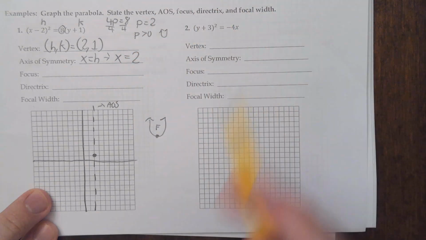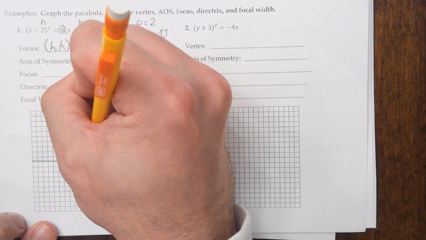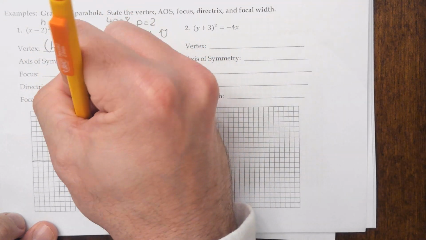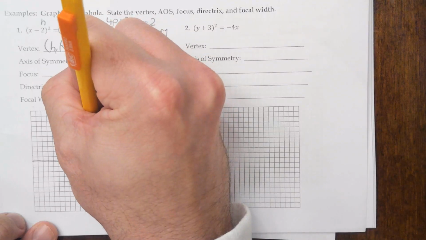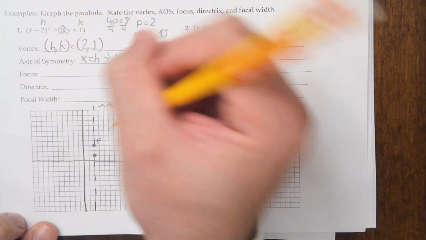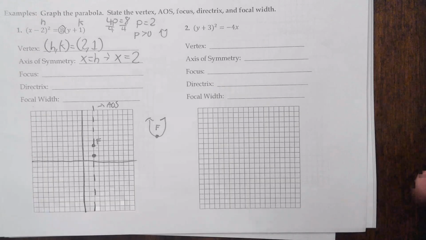It's going to look something like this. How I get that is I just go up whatever p is, and I plot a point there. I'm going to label that F. That's my focus. How do we know? Because the parabola is opening up, the focus is always inside the parabola.